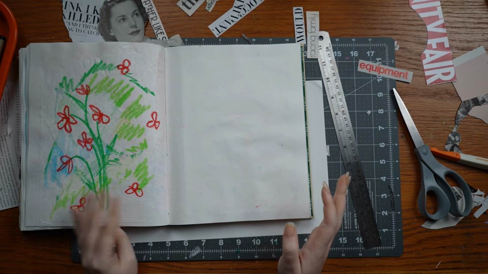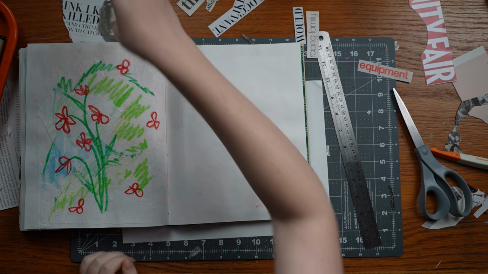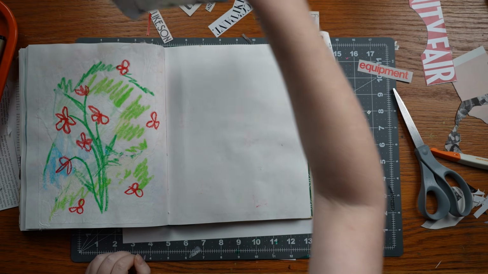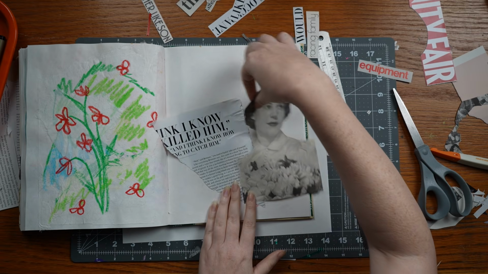So, because it was really more of an experiment, I decided to pull out my sketchbook and I began arranging the pieces.